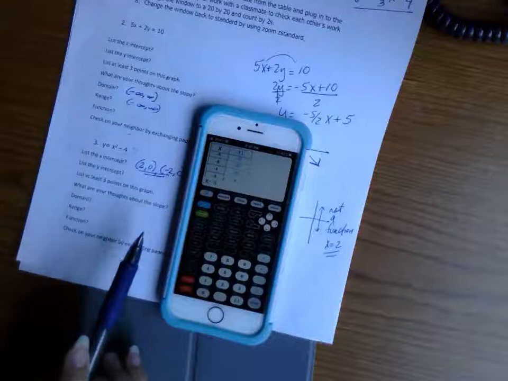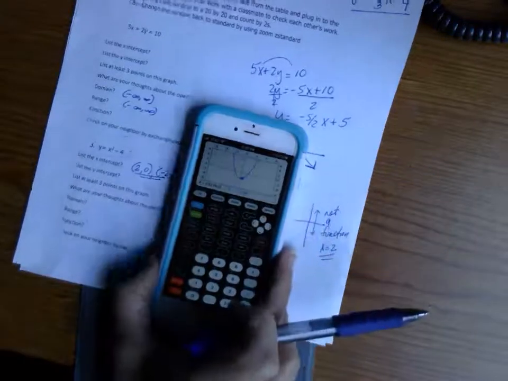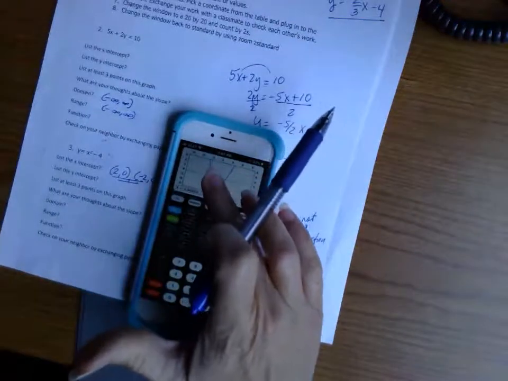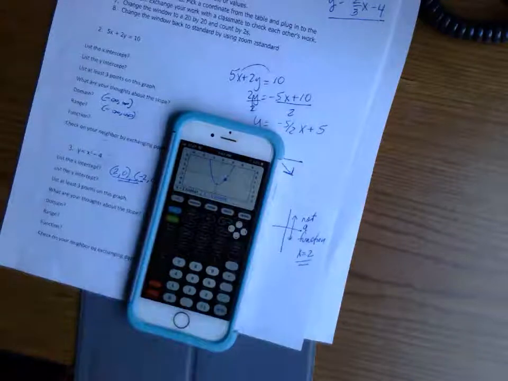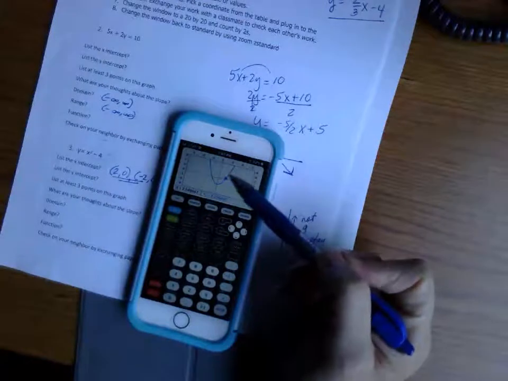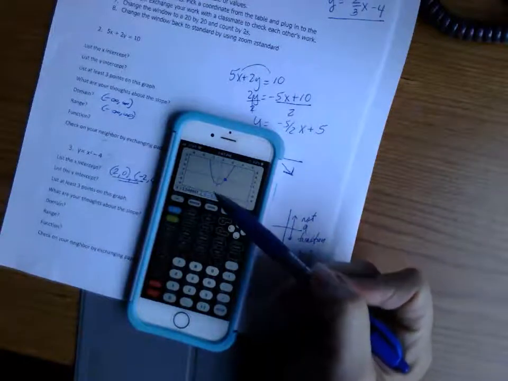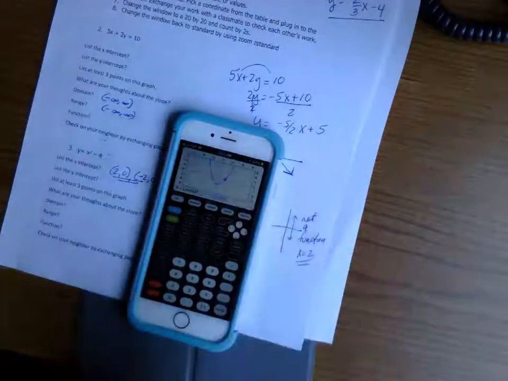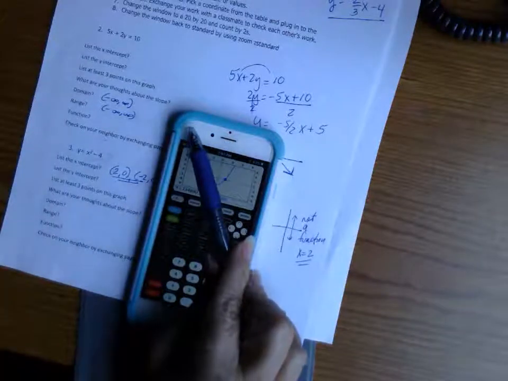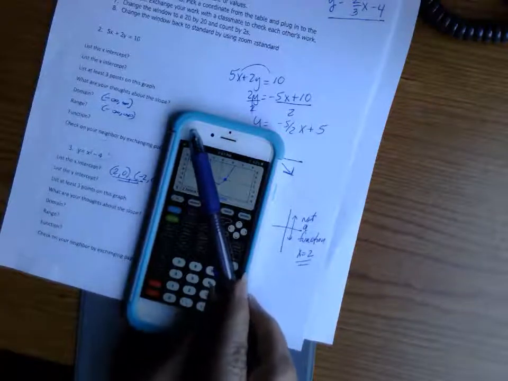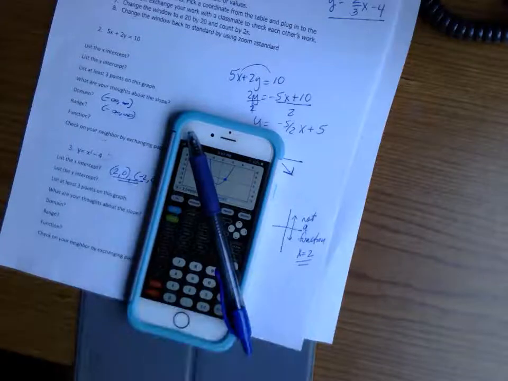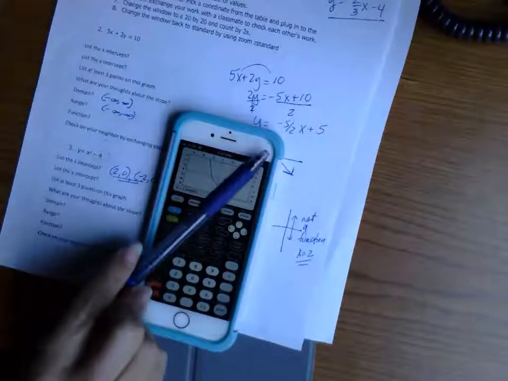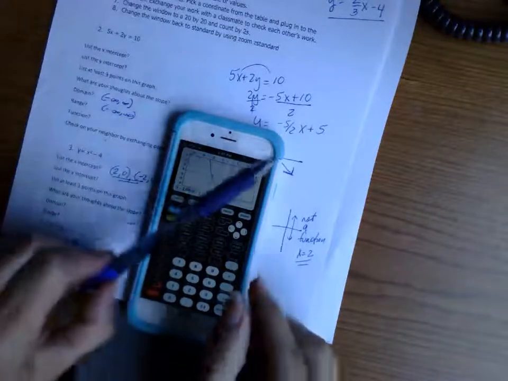What are your thoughts about the slope? It's not like our line, where it's just one constant slope. The slope is ever changing. We have a positive side of this, and then we have a negative slope. If you put your pencil along this, that's how we determine the slope, by laying a pencil tangent to any point along it. My pen is going in a negative direction, so we'd say that's a negative slope. There's a negative slope on that side and a positive slope on this side.